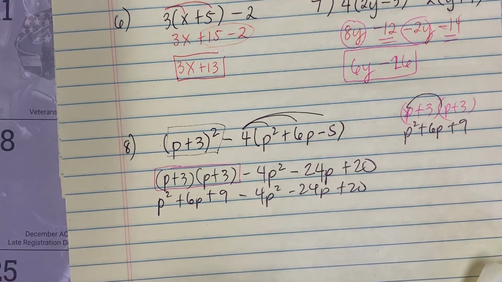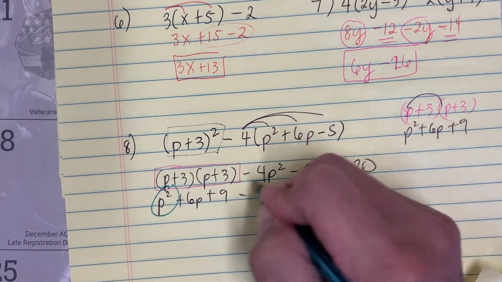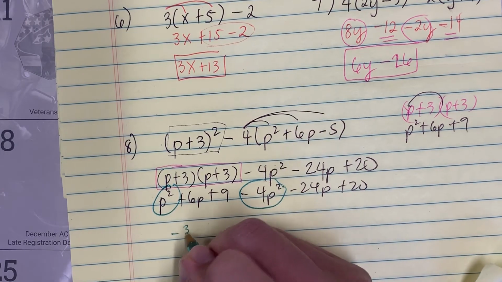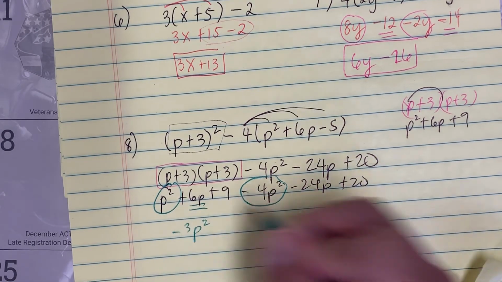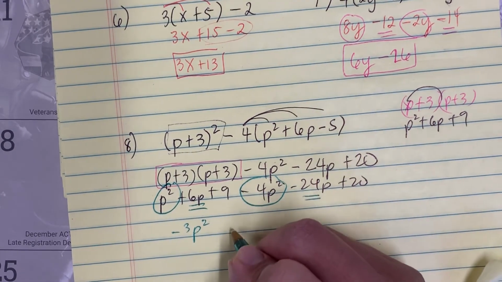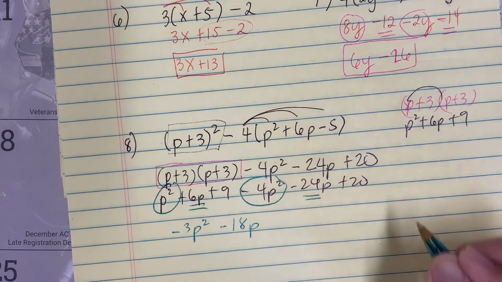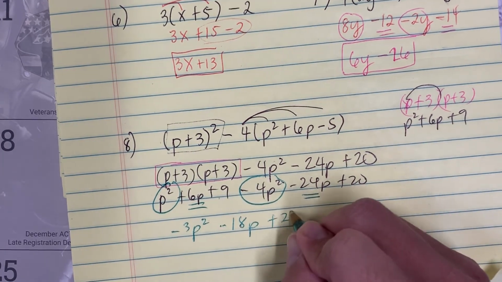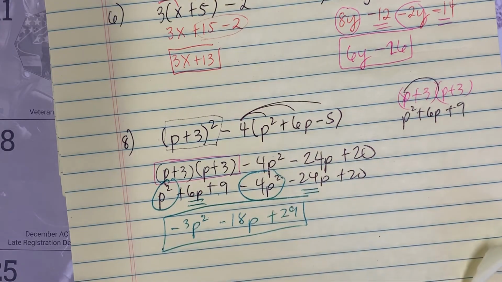Combine the like terms. I can see that these two here are like terms, so that will give me negative 3p squared. 6p and negative 24p will give me negative 18p. And 9 plus 20 is 29. So that's the answer. There you have it.